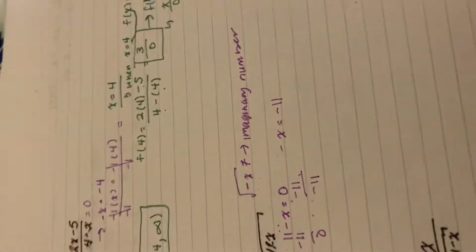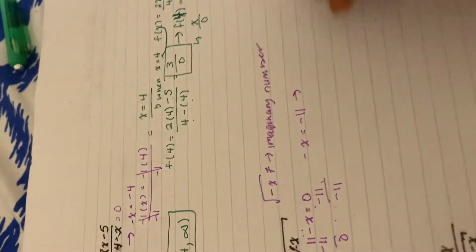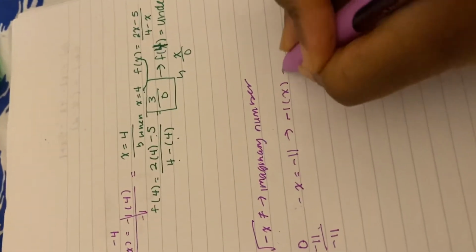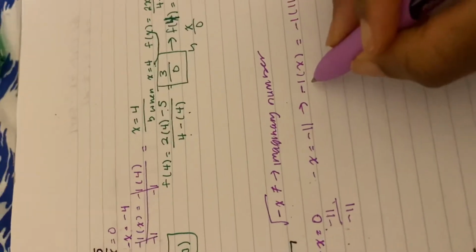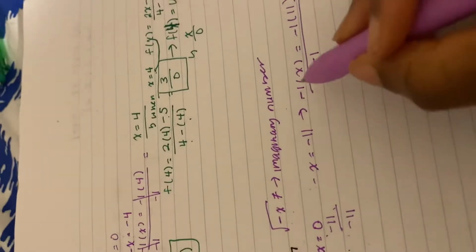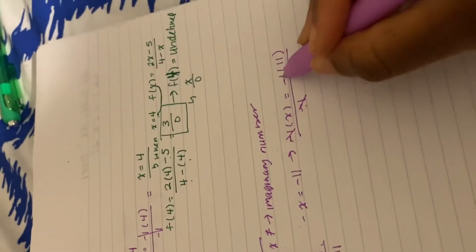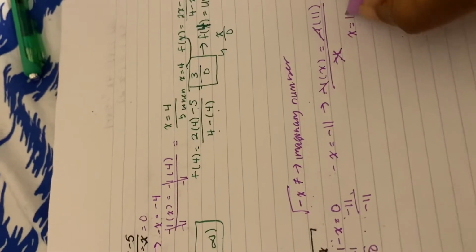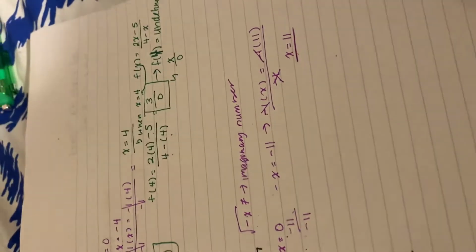We want to get rid of the negatives, and remember this step. The negatives, we can have as negative 1 times x equals negative 1 times 11. And we divide out the negative ones to get rid of them. Negative 1 divided by negative 1 is 1. So now we have x equals 11. Okay, but this is not our final answer.